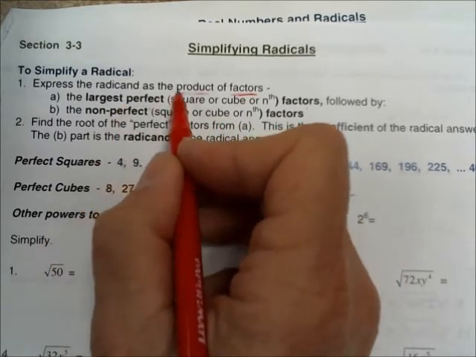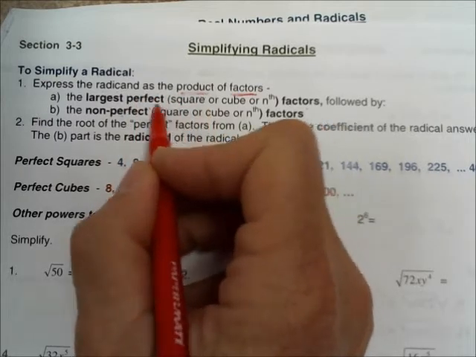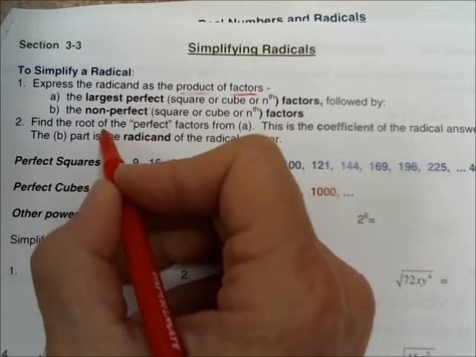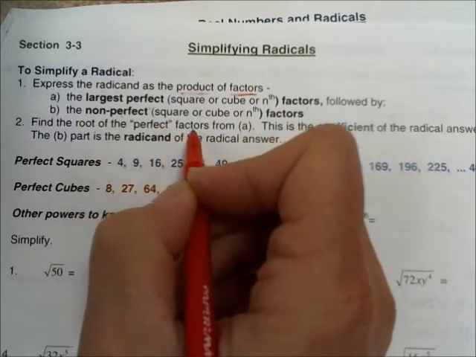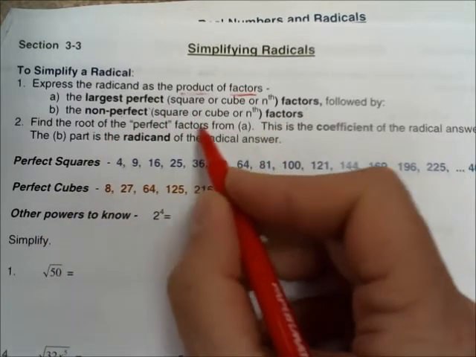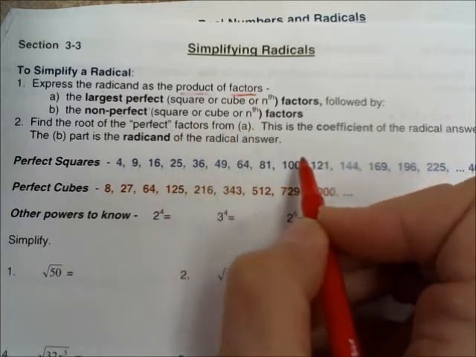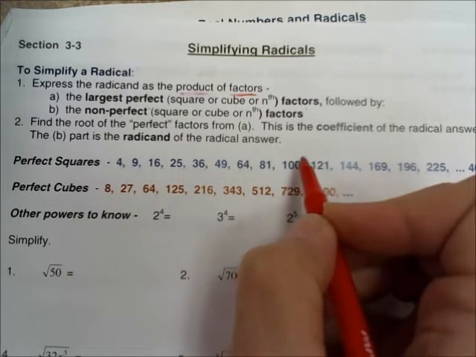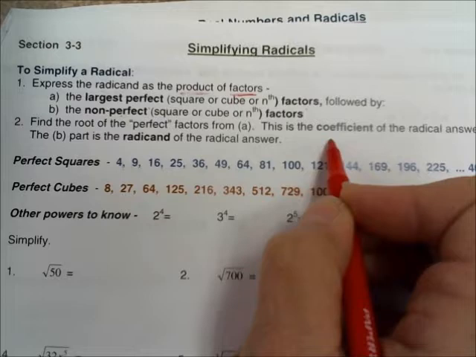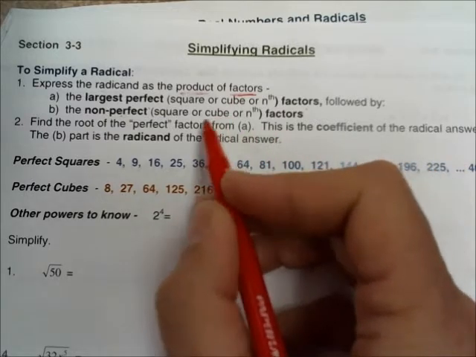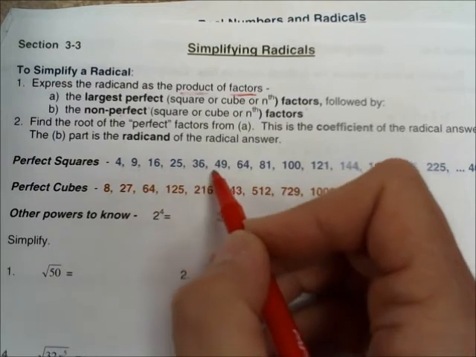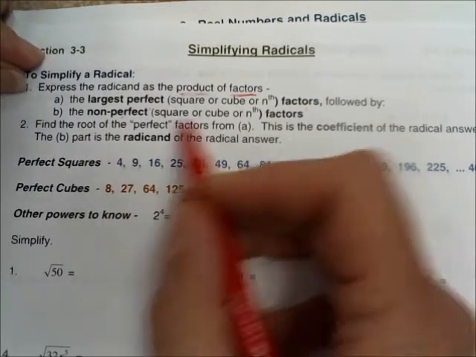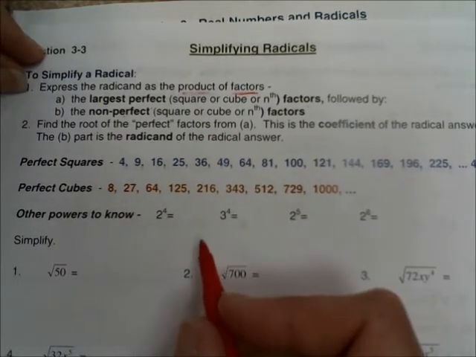After you get this radicand split up into factors, then you're going to take the square root or the cubed root of all of the perfect squares, perfect cubes from part A. And then after you take the square root, that's called the coefficient of the radical, and that'll go out front. And then what you don't take the square root of, it's left underneath as the radicand of the answer. So those are the two steps, and we'll go through a bunch of examples to show you what that means.